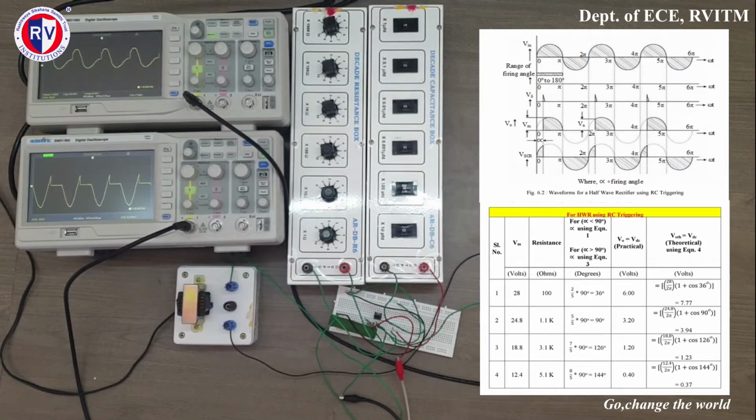Now we will see how to calculate the theoretical part. In the tabular column, you can use the formula: VDC theoretical value is Vm by 2 pi into 1 plus cos alpha. The alpha value we got is 36 degrees. What is the Vm value? You can take the peak value itself, because it is a half wave rectifier output. It is around 28 volts. So if you calculate 28 by 2 pi into 1 plus cos 36, it comes to around 7.77 volts.